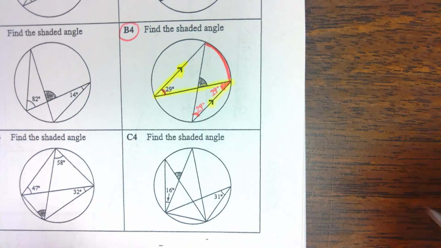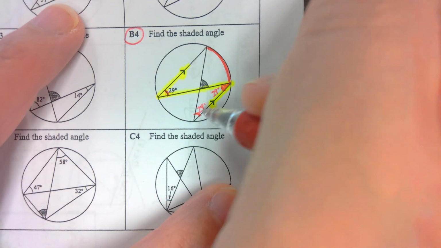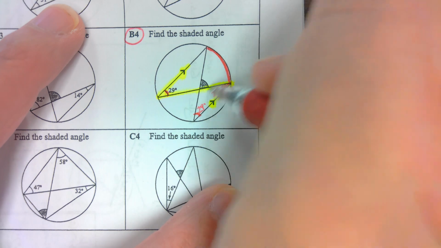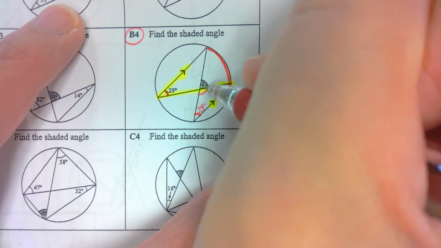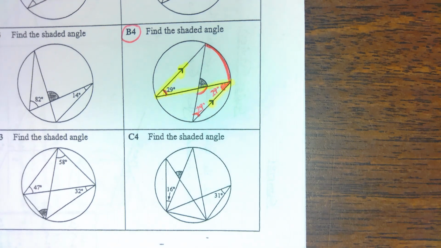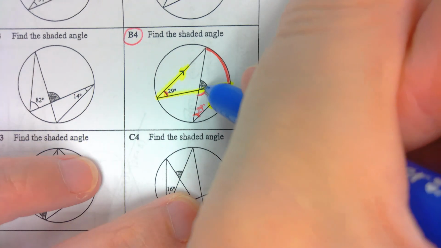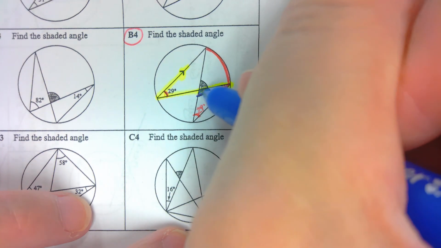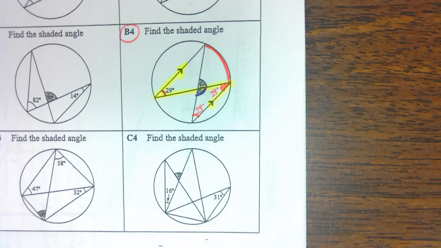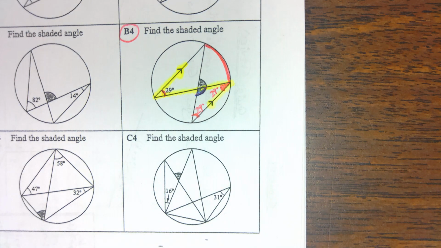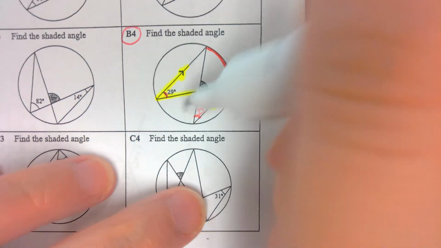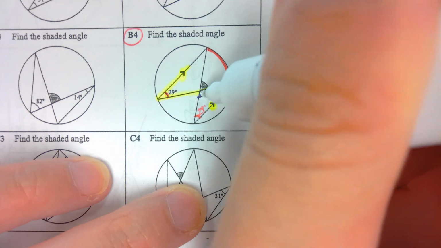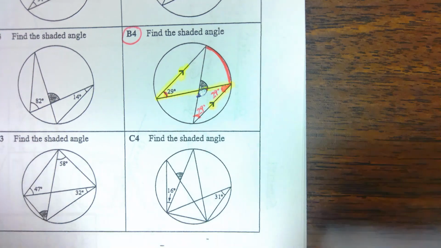Right? Since I know that this and this is 29, that means it's an isosceles triangle. I can figure out what this is. Oops. I don't think I should have shaded that in. Let me unshade it, because I'm trying to find out what the shaded angle is. So here.